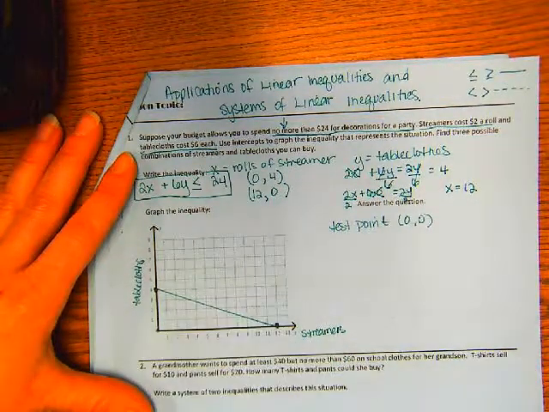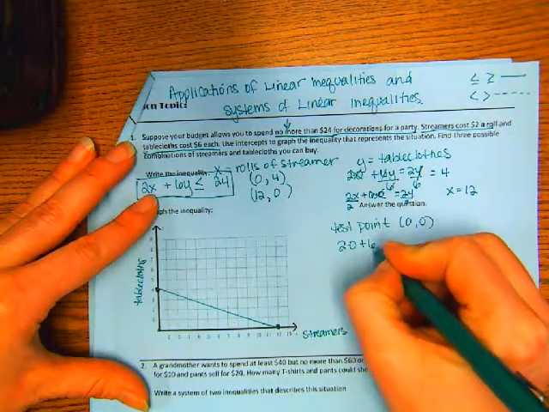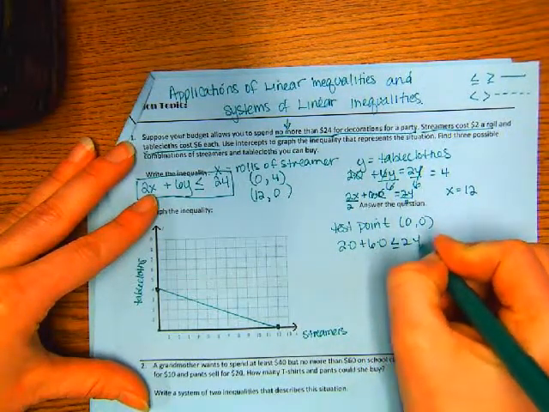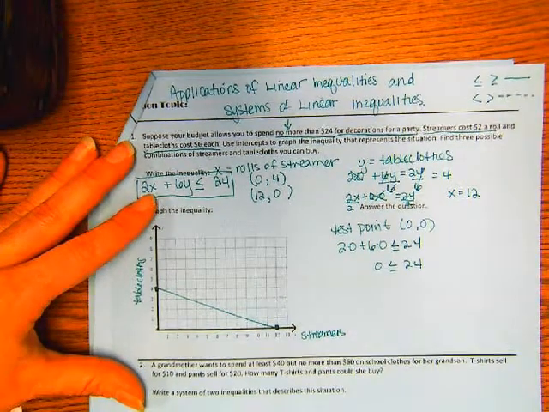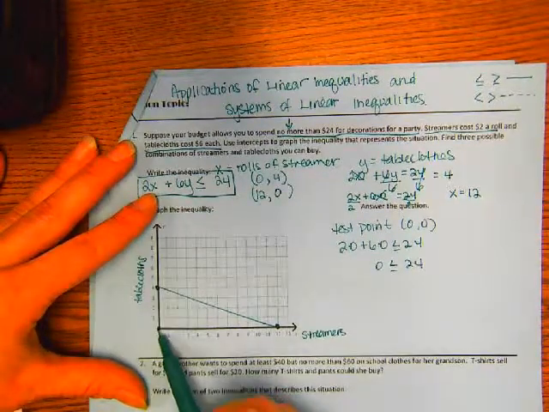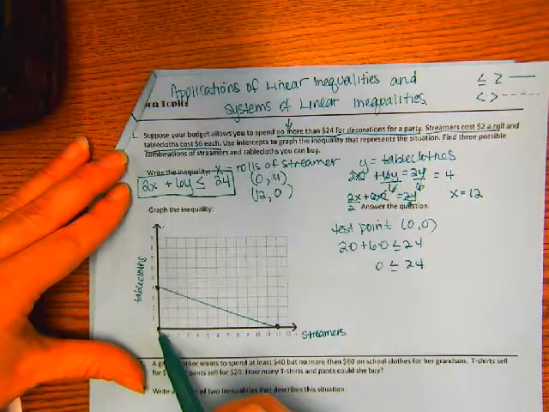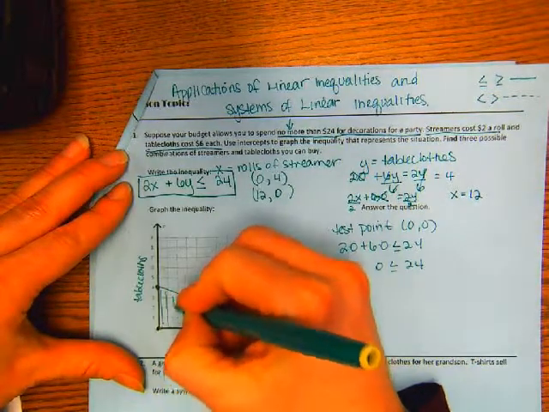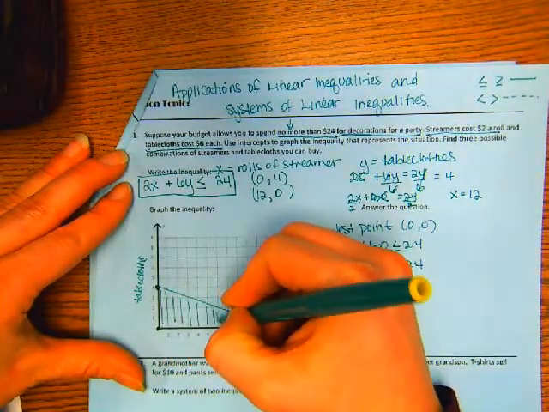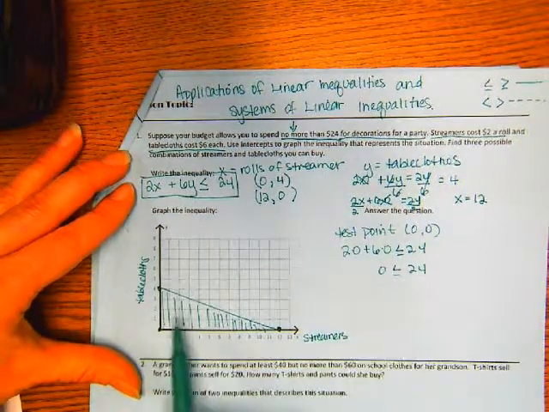So my test point is 0, 0, which is down here, and I'm going to check if it makes the inequality true. Is 2 times 0 plus 6 times 0 less than or equal to 24? 0 is less than or equal to 24. So that means that the region that is going to be my solution is on this side, the 0, 0 side of the line, so I'm going to shade down here.